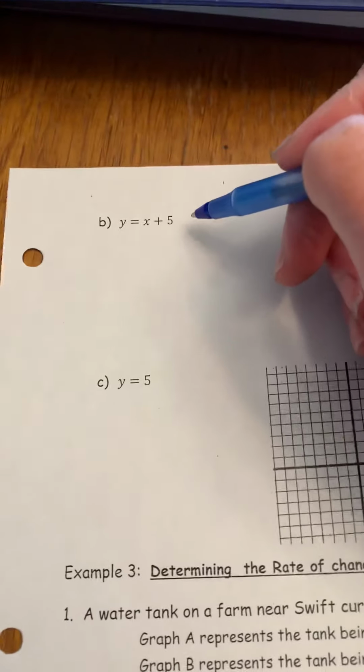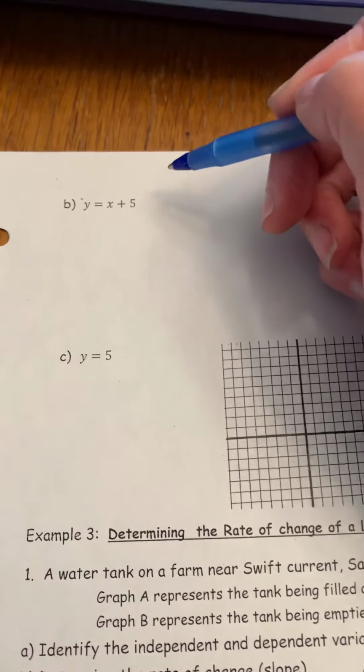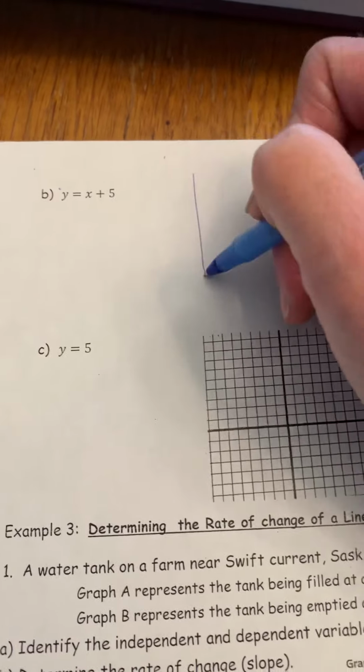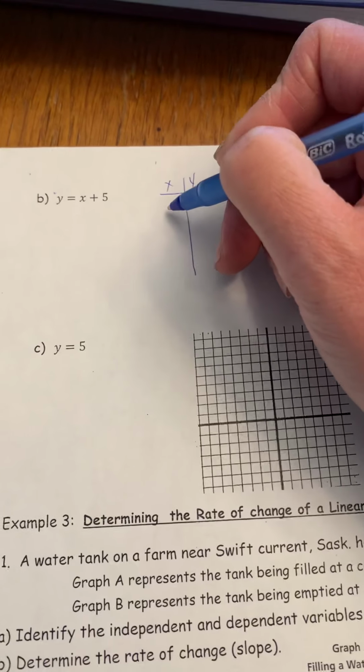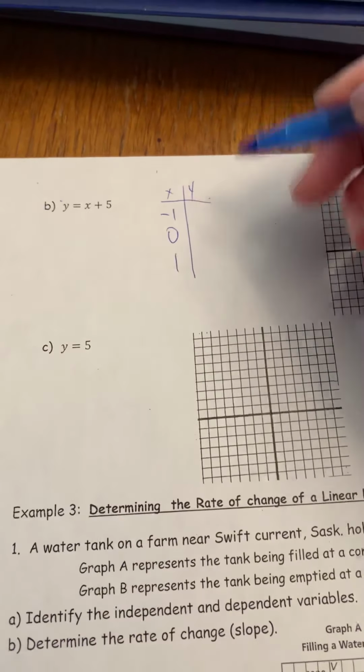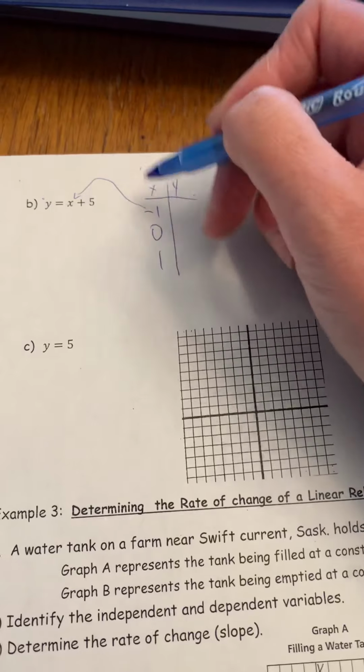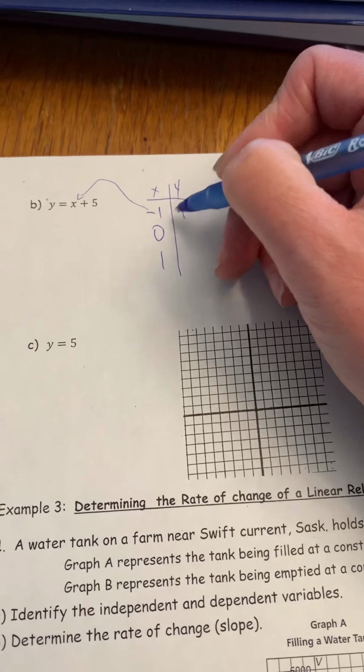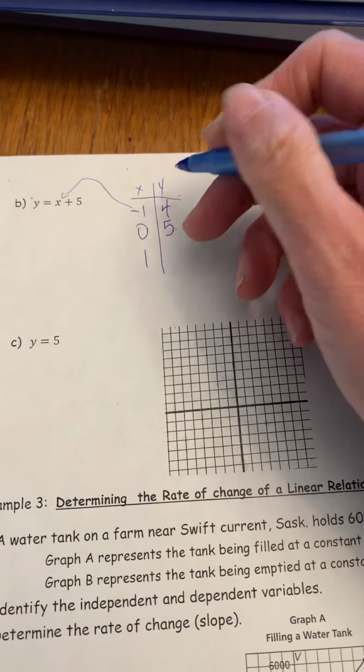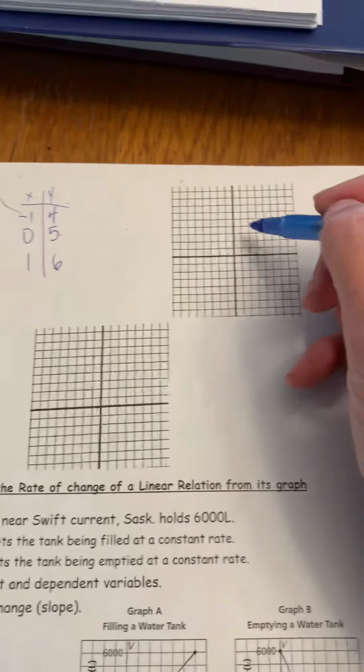Okay, so now we're going to have an oblique line. How do we know that? We have an x and a y in the equation. So again, we're just going to pick simple values, negative 1, 0, and 1. When I substitute these in, negative 1 plus 5 is 4, 0 plus 5 is 5, and 1 plus 5 is 6. Those are our ordered pairs.